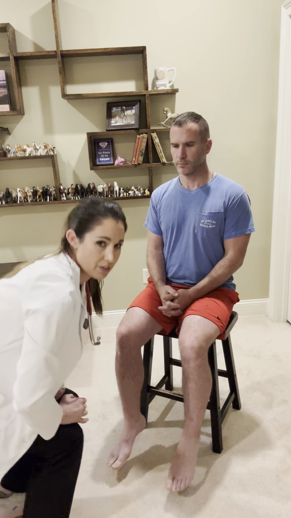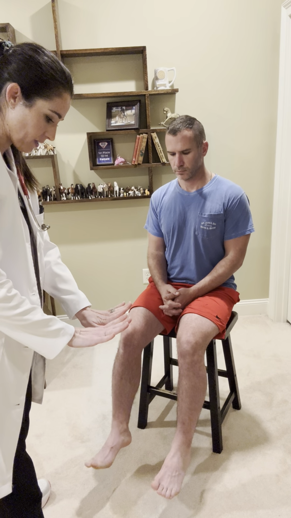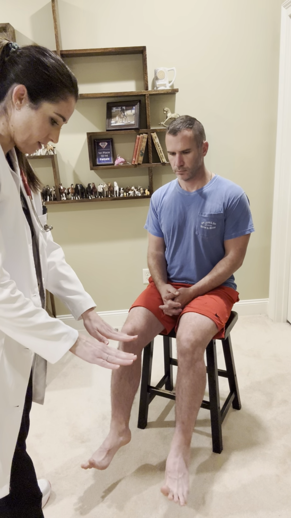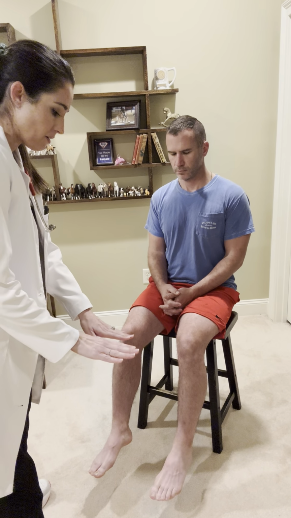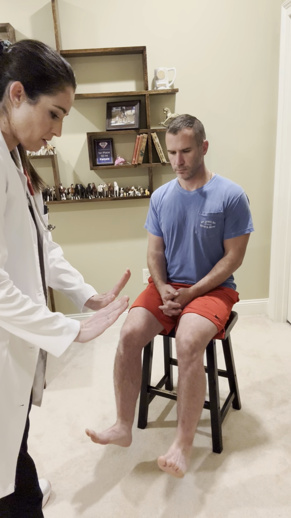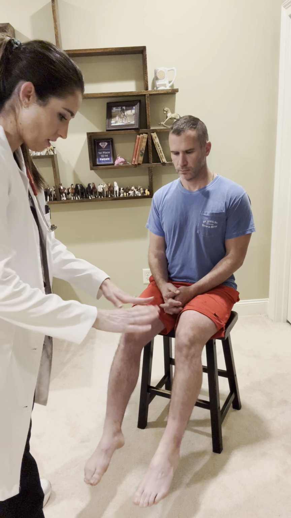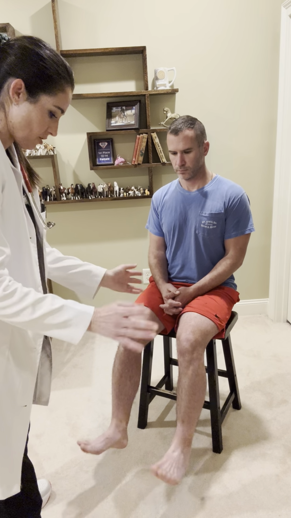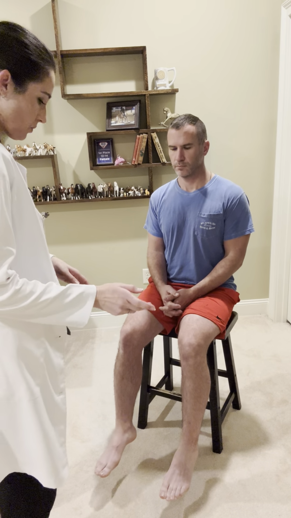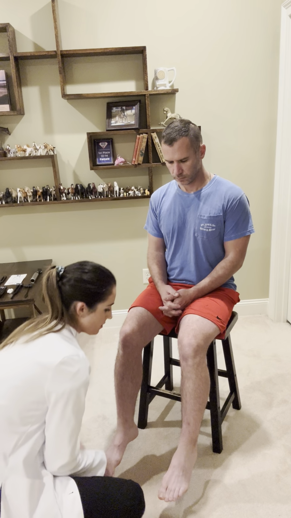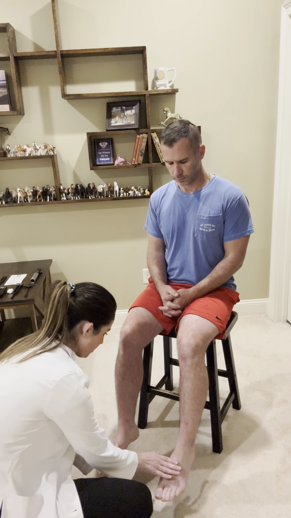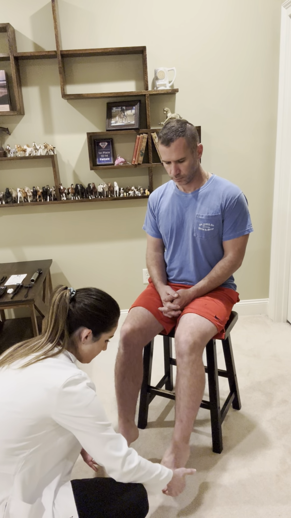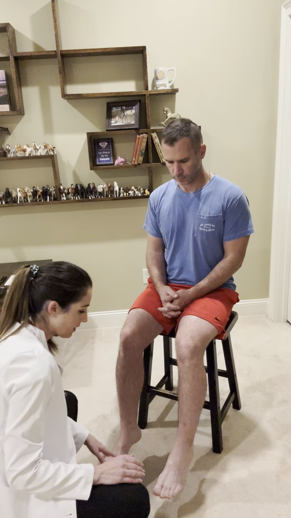So do what I do with your toes. So flexion, extension, hyperextension, abduction, adduction. And then for your ankles, it's going to be dorsiflexion, plantar flexion, inversion, eversion, and rotation. Next, we'll do the strength of the ankles. So don't let me push down, don't let me push up. That's 5 out of 5 bilaterally.